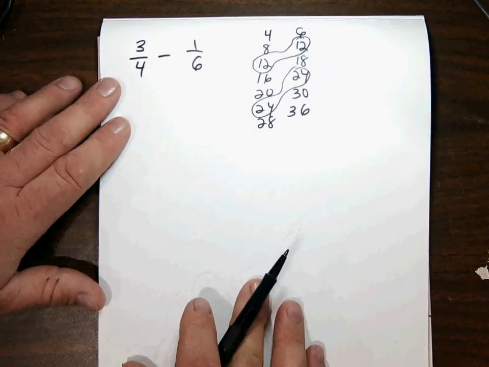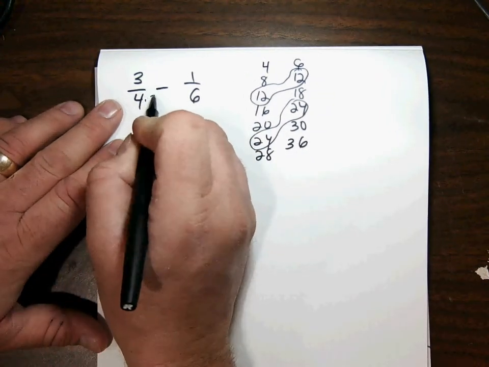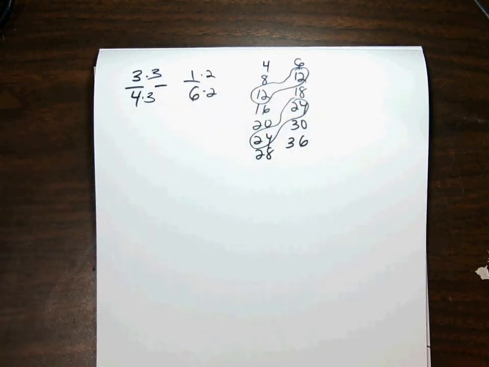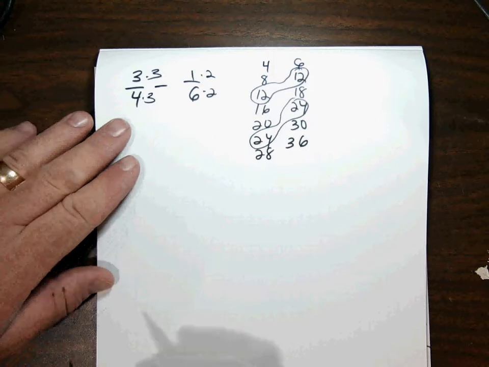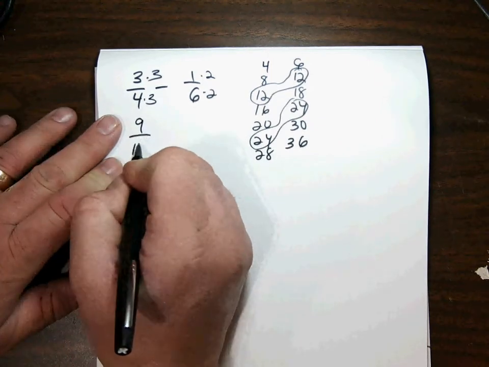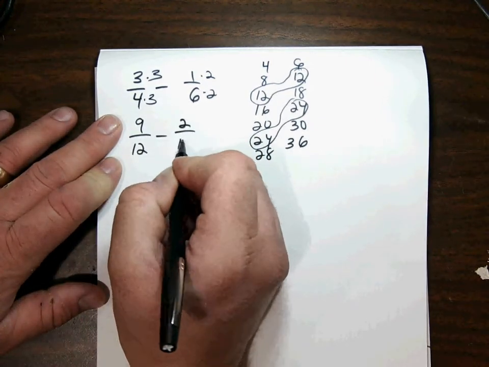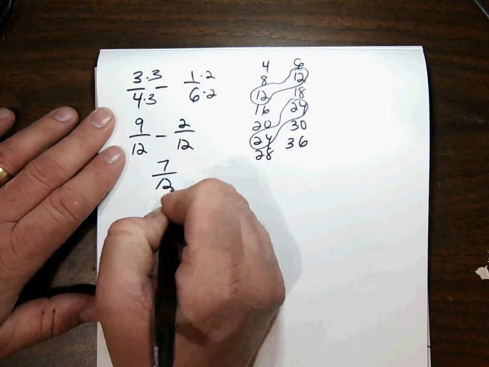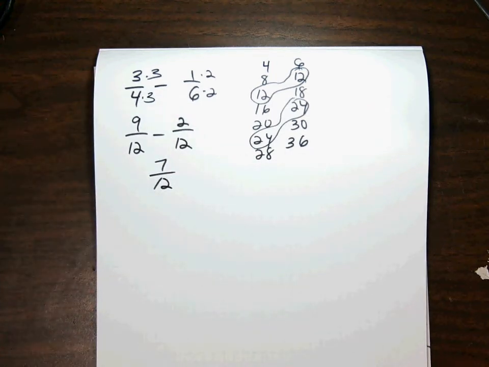So let's turn all these denominators into 12. How do I do it? Times 3 over 3 there, and times 2 over 2 there, right? That's going to give me 12 downstairs everywhere. So it's 9 over 12 minus 2 over 12. It's a subtraction problem now instead of an addition problem, but otherwise identical. I'm going to get 7 over 12. Just that easy. See why fractions rule, they're the best.